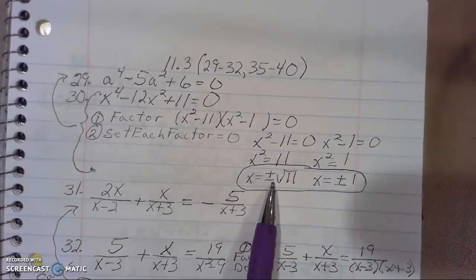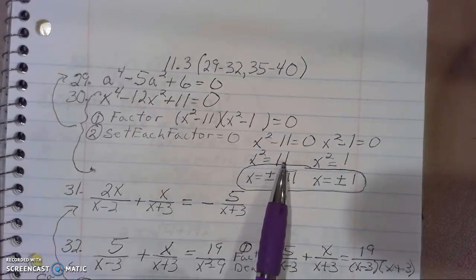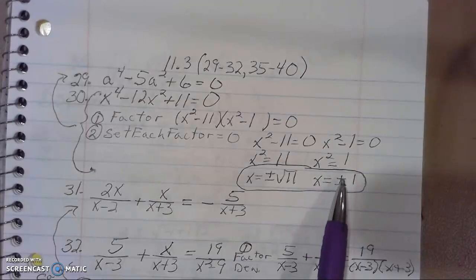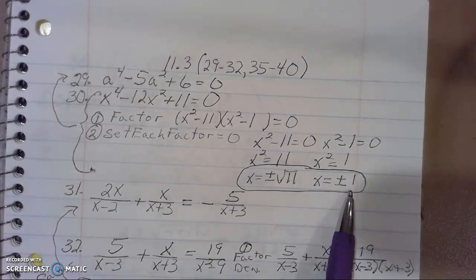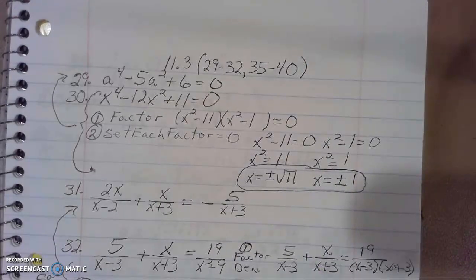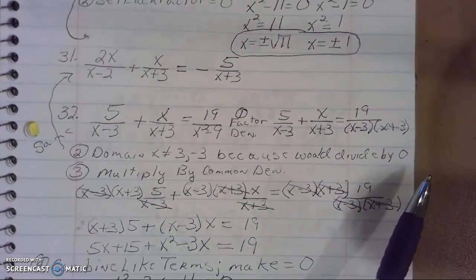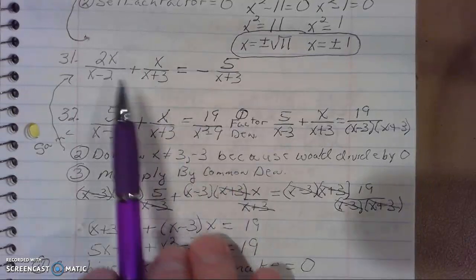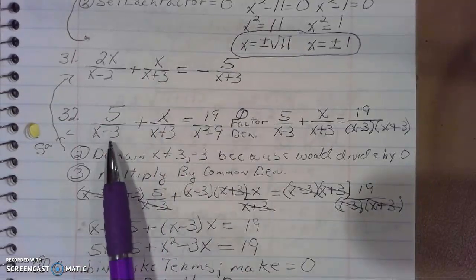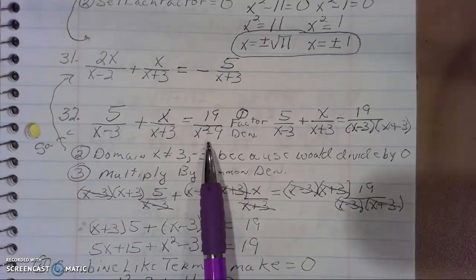And when you take the square root of x squared, you get x, of course. When you take the square root of 11, you get plus or minus square root of 11. When you take the square root of 1, you get plus or minus 1. That's one type of question. Then 31 and 32 are alike. Both of them have got fractions in them.